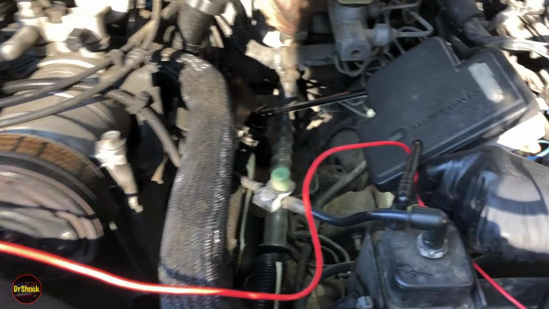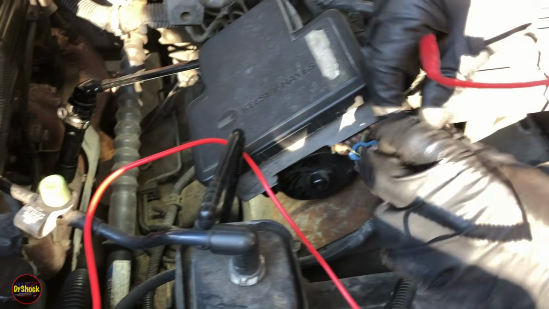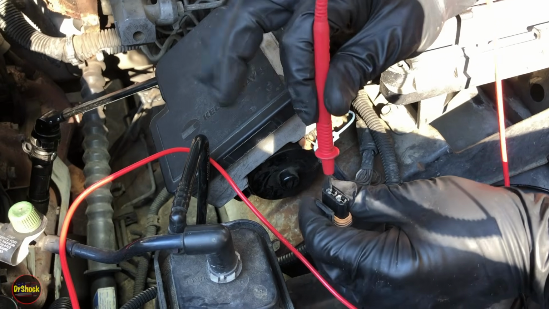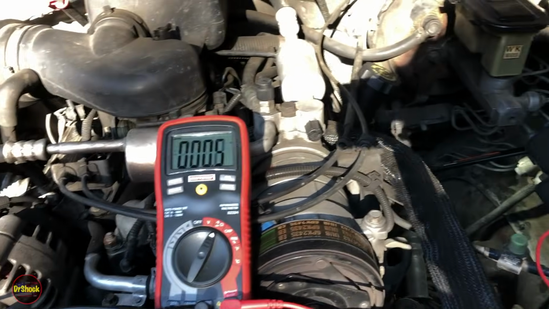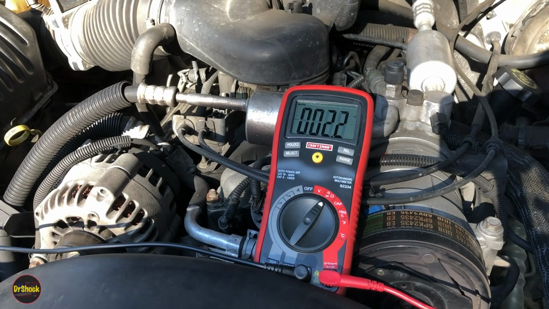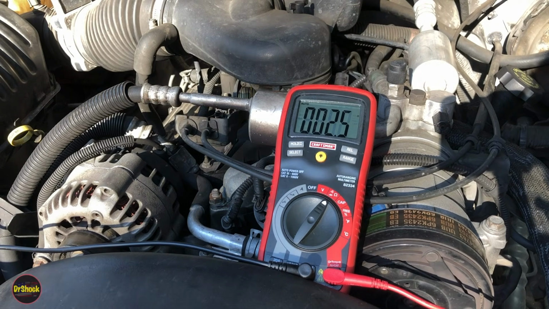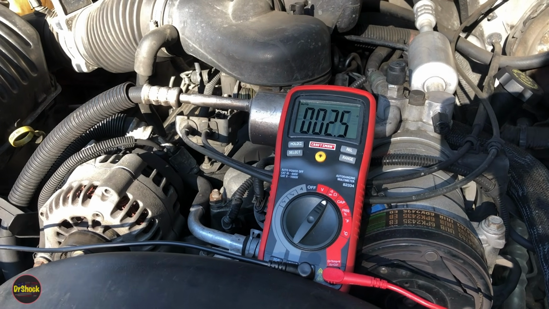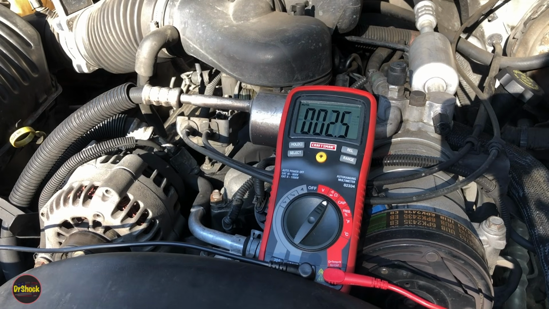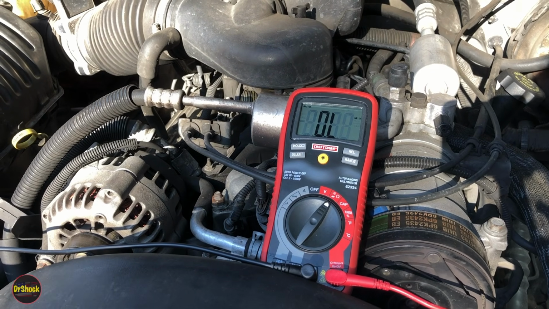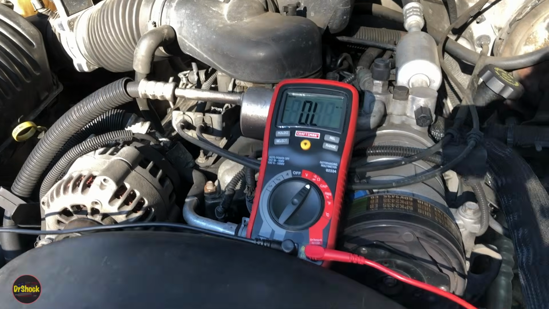All right, so you got a red and a black. You want to do this from the ground line. Pop that in there. 0.5, 2.6. Just twitching a little bit because of my hand. Now that's a hair over the spec we want to pass this test.